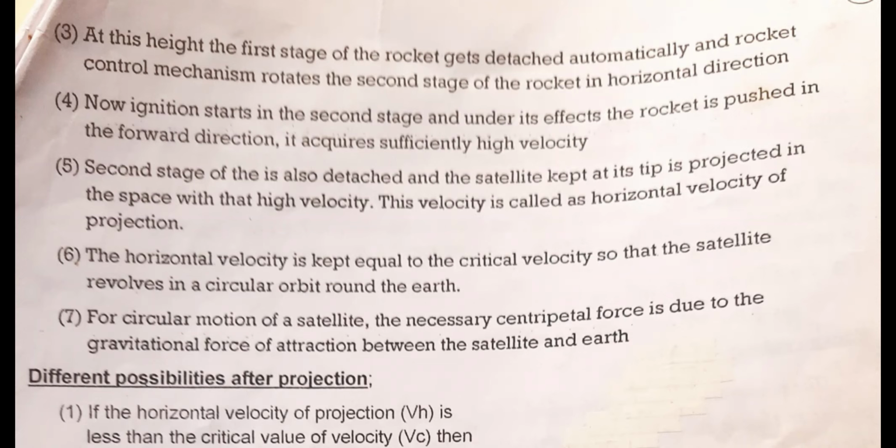It has to gain enough velocity, like when you're moving and take a sharp turn. That's why that ignition happens. Then the second stage is also detached, and the satellite is kept at the tip of the rocket.